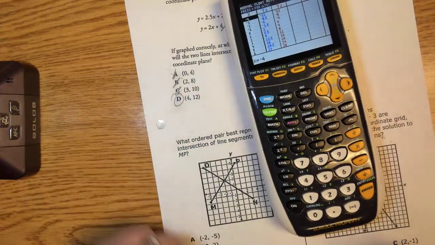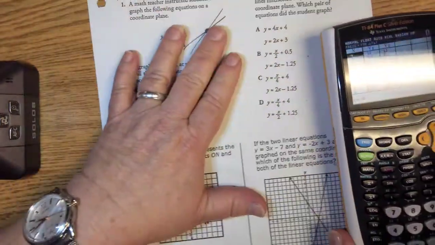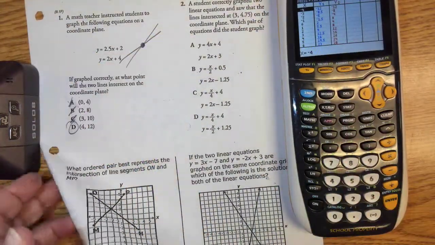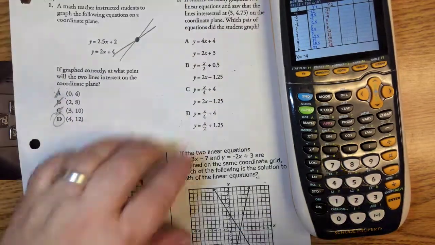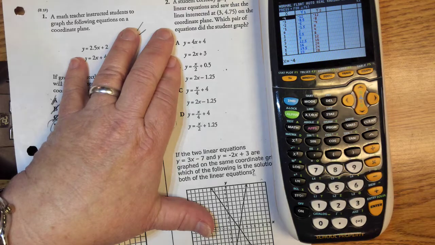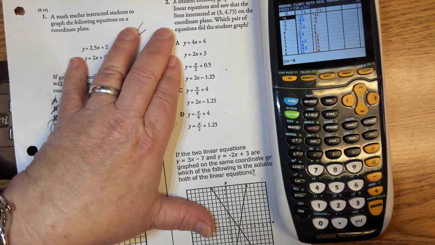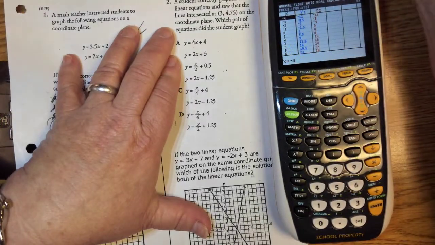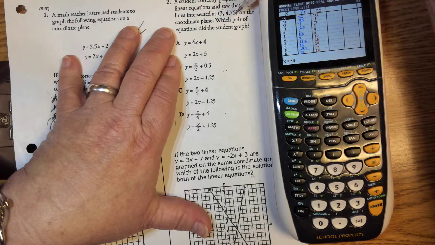Okay? All right. Let's look at number 2. This time, the easiest way to go about this one is 2 different ways. I'm going to show you how I would do it, and then I'm going to let you decide, and I'll show you the alternate way you could do it. They're saying a student correctly graphed 2 linear equations, which means they put 2 lines on a graph, and saw that the lines intersected at 3 and 4.75 on the coordinate plane. Which pair of equations did the student graph?